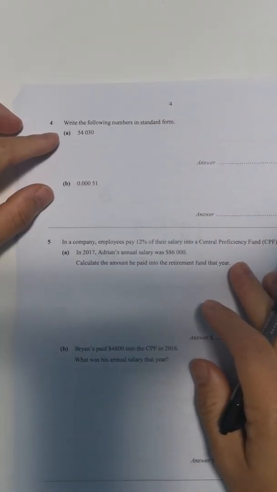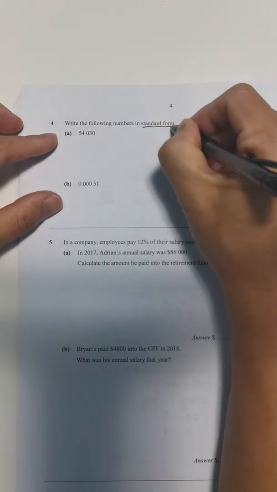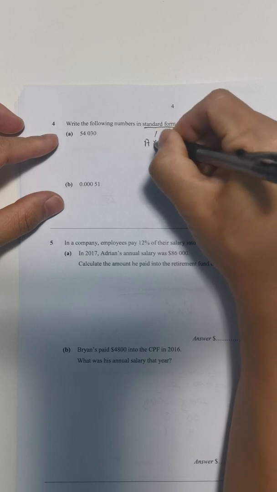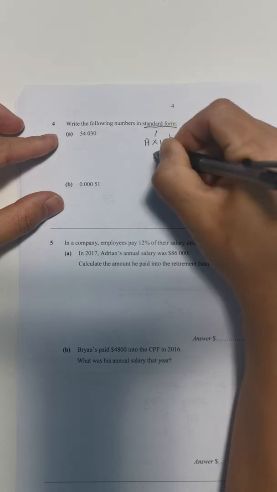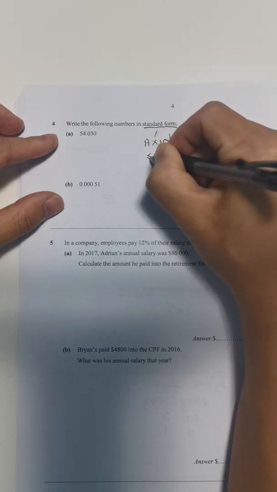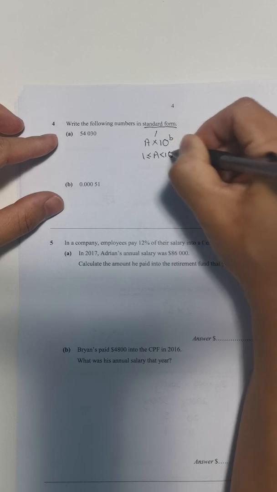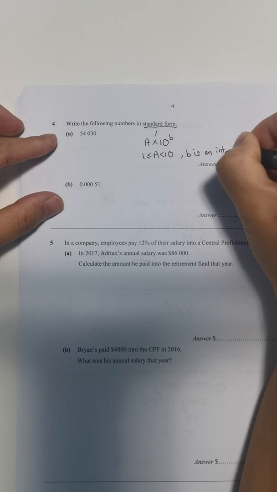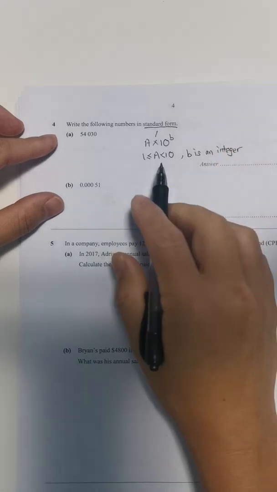Write the following number in standard form. Okay, so you have to understand what is the meaning of standard form. A times 10 to the power of b, where a is bigger than or equal to 1, smaller than 10, and b is an integer. Okay, so this is the definition for standard form.